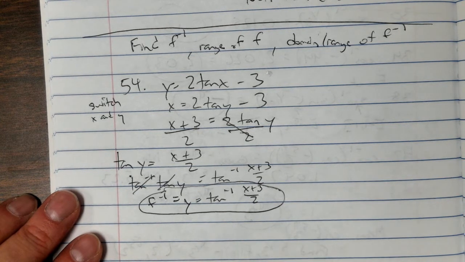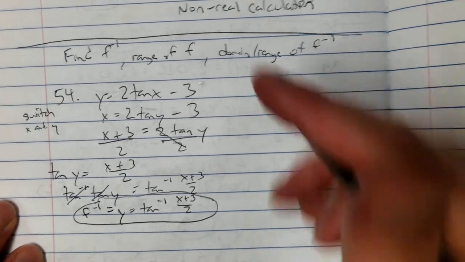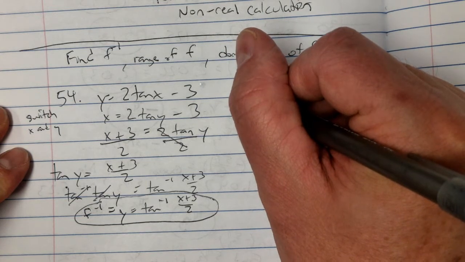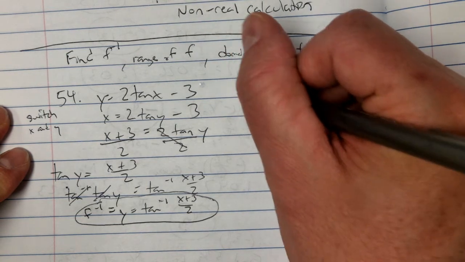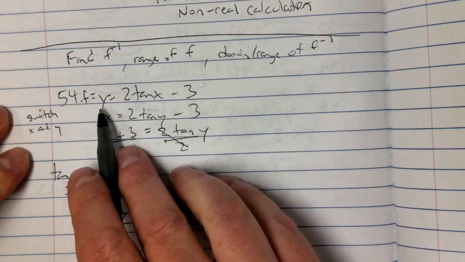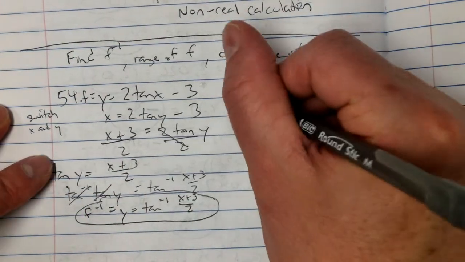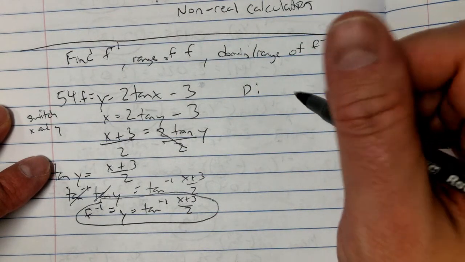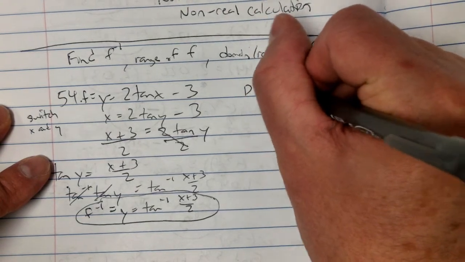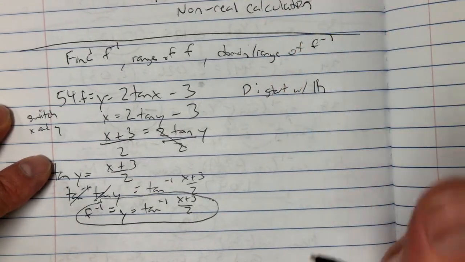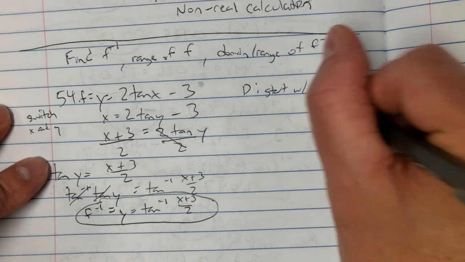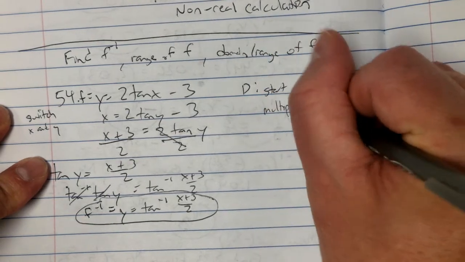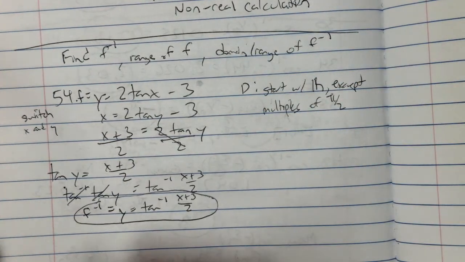Okay, so now let's think about our domains. So for the function f, which is the y equals that, the domain on that is all real numbers. We're going to start with all real numbers, but then, well, except for the multiples of pi halves, because that's where the asymptotes are.